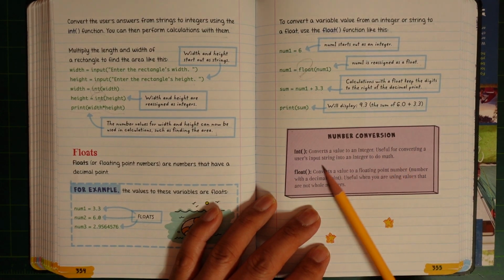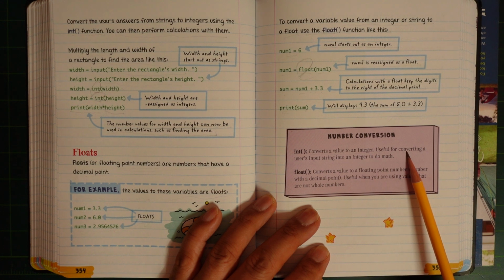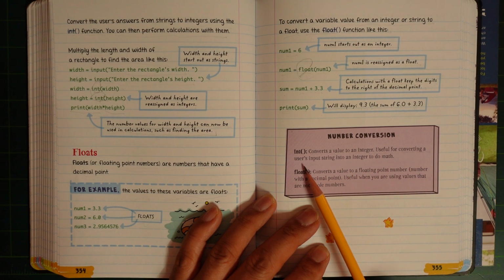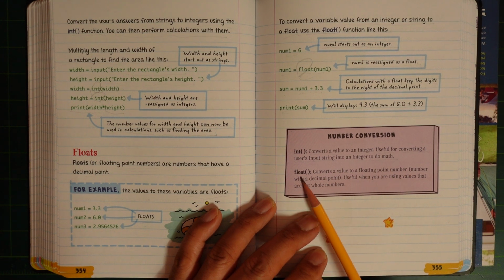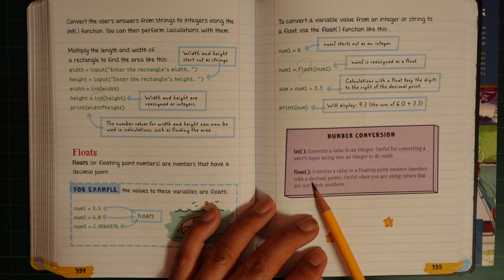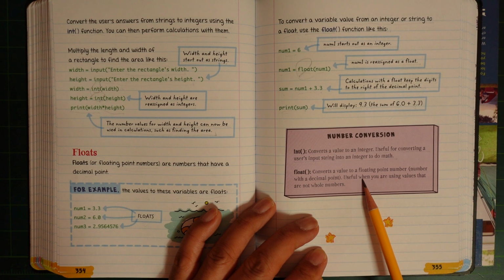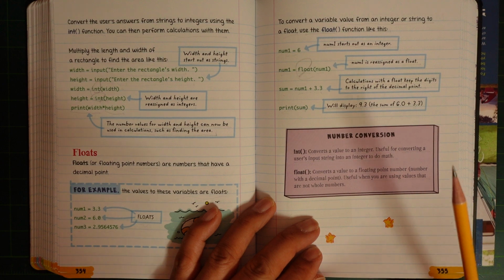Number conversion. int converts a value to an integer. It is useful for converting the user's input string into an integer to do math. float converts the value to a floating point number with a decimal point. It is useful when you are using values that are not whole numbers.